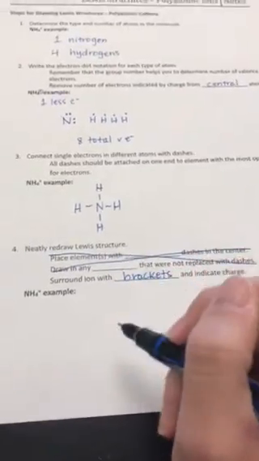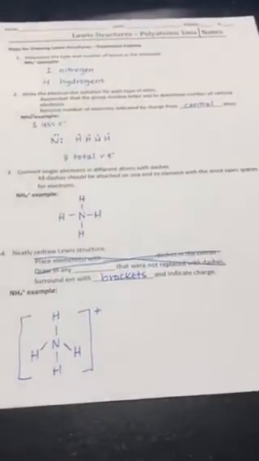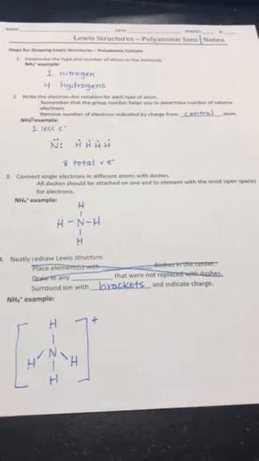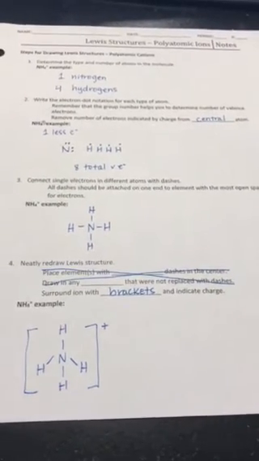I'm also going to draw this so that it has the proper molecular geometry. So I'm going to draw it tetrahedral in shape, like this. Put it in brackets, and the charge goes right outside like this. So that is how you do a positively charged polyatomic ion. In the next video, I'll show you how to do one that is negatively charged.